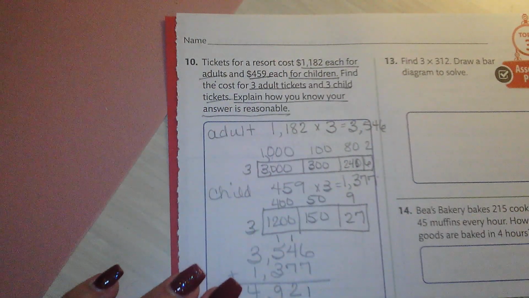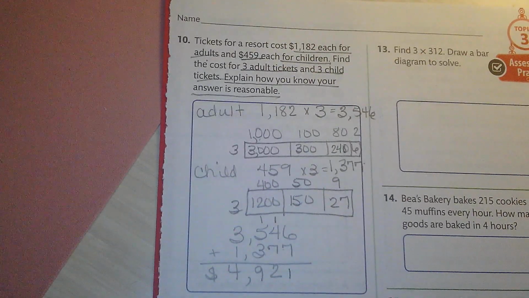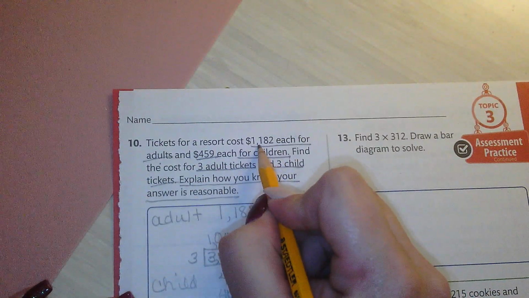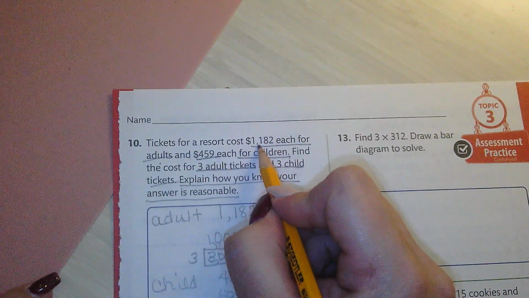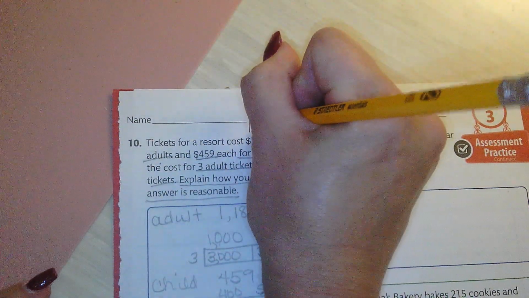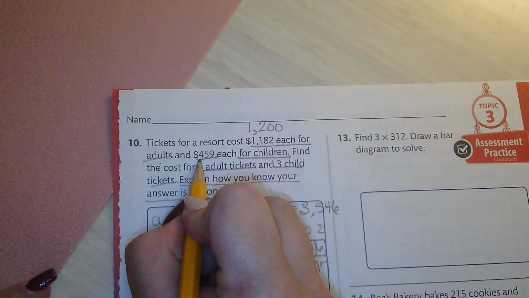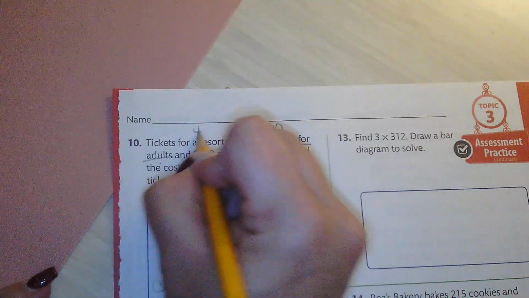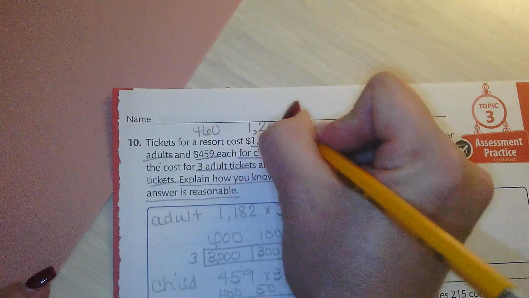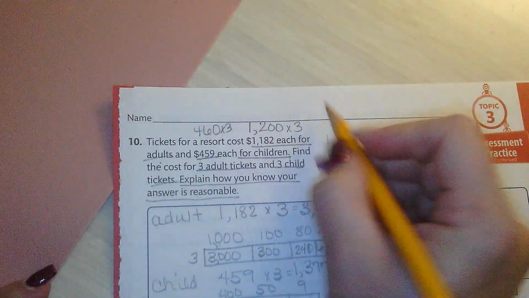The way that we would do that is by estimating each ticket and then doing the math again. So this would round to about $1,200 per ticket. This would round to about $460 per ticket. And if we multiply both of those by 3 and add them together, let's see what we get.